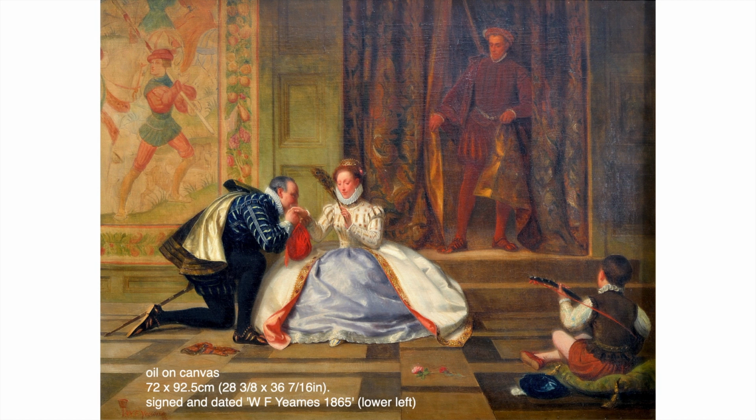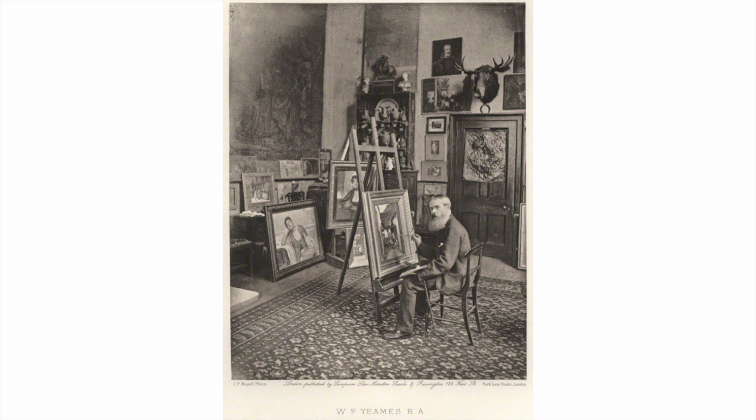This court scene is an oil on canvas, 72 by 92.5 centimetres and signed and dated by the artist in the lower left corner. Now, before we proceed to analyse the picture, I would like to give you a little context on the artist, genre and my particular interest in it. This is the artist, William Frederick Yeames, part of a group of late Victorian artists known as the St John's Wood clique. They concentrated on subjects typically of a historical nature, such as the Tudors and Stuarts, and narrative paintings in which the story is often revealed by a closer inspection of the subject's actions and expressions, and the finer details in the picture.